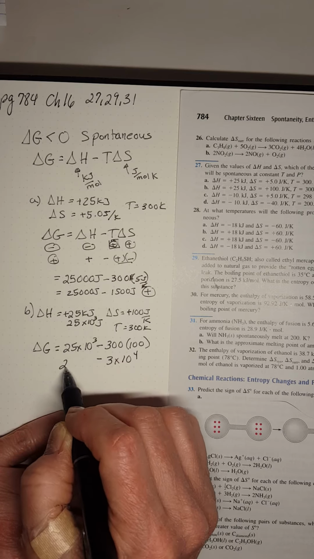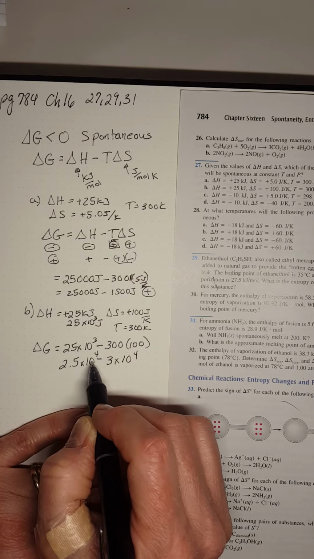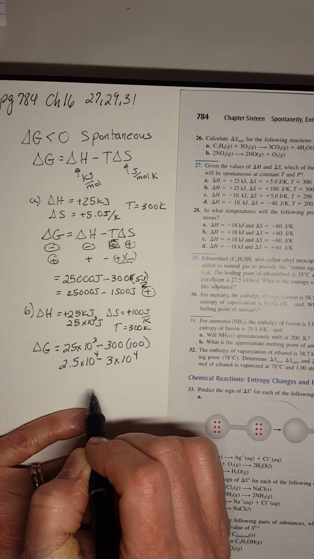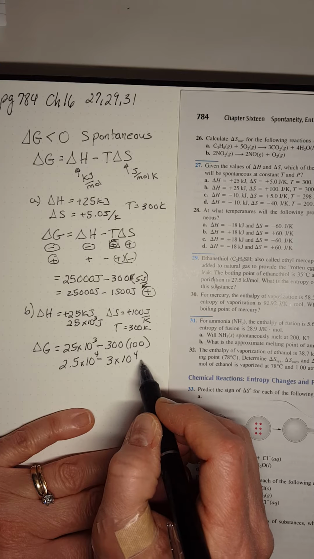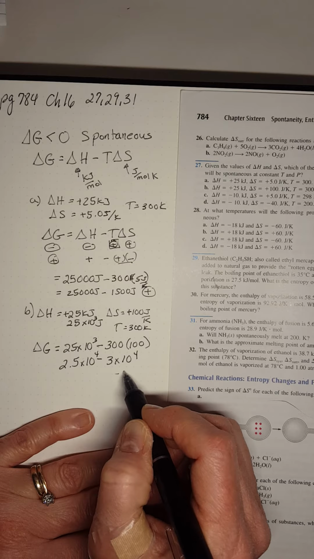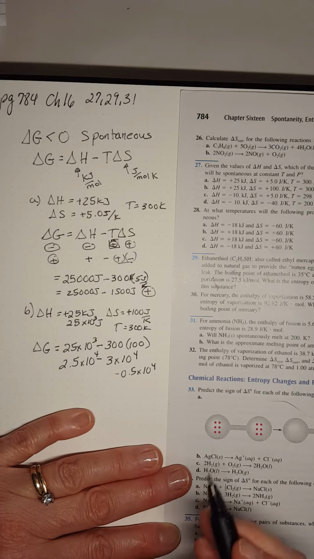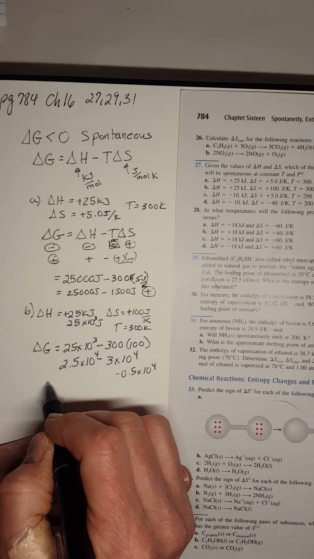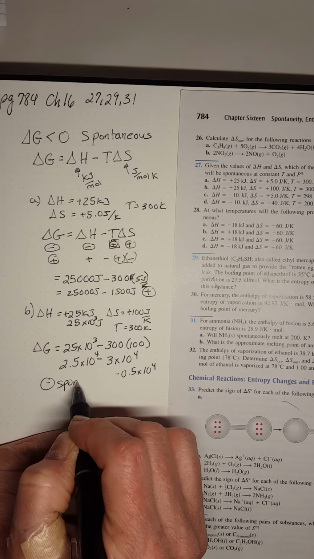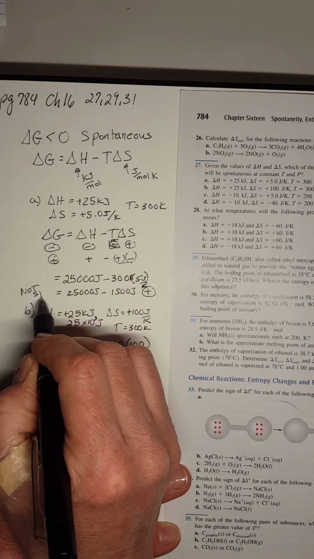When I do that, I get minus 3 times 10 to the 4. So I can say this is 2.5 times 10 to the 4. Remember, if this goes down, divide by 10, the power of 10 goes up. And that's going to come out to be negative: 2.5 minus 3 is negative. That would equal negative 0.5 times 10 to the 4, which is 5 times 10 to the 3, 5,000. And so delta G is negative, and so this is spontaneous. So B is spontaneous. A is not spontaneous.